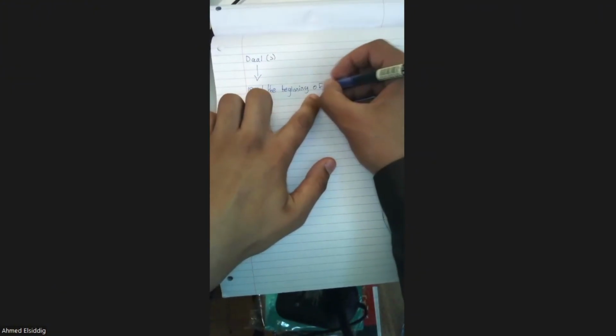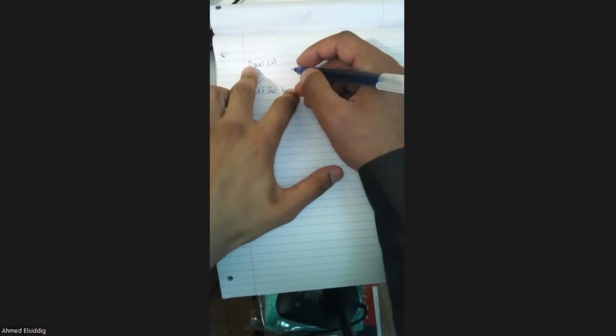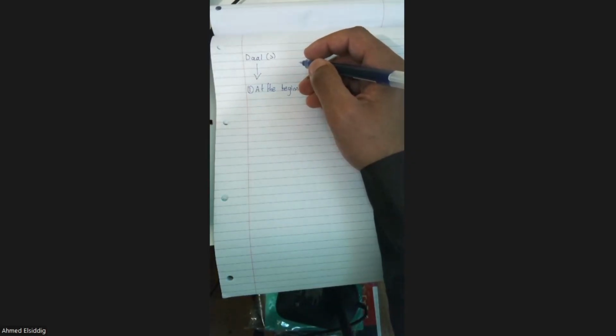Allah yarham me. At the beginning of the word, right? Going over Dal, right? Let me just make sure everything is going well. You guys can see perfectly, right? Let me just make it a bit larger. Yeah, just like that, that should be perfect. This camera is so HD. It's not even a camera, it's something else. I didn't think it was going to be this.